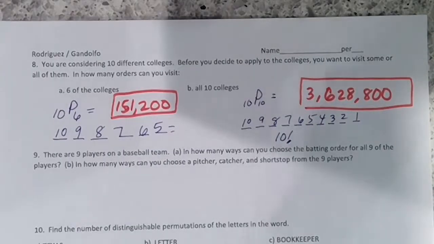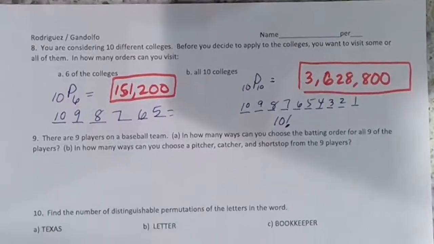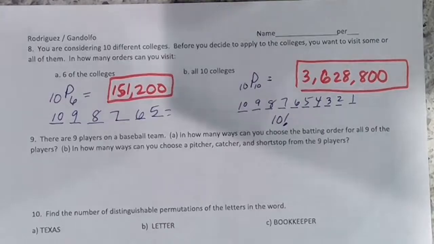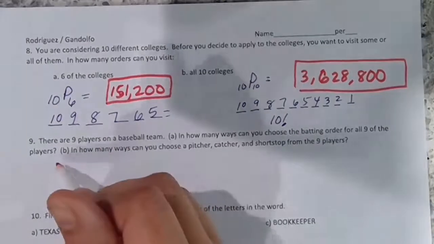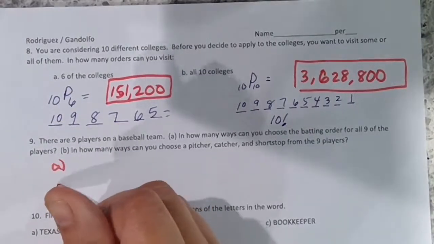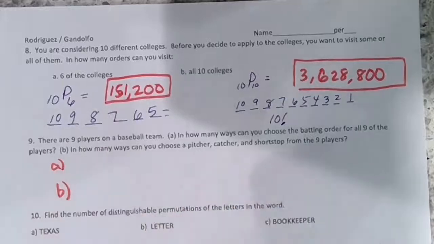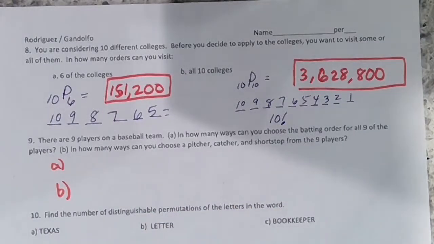Next one, this one's a good one. There are 9 players on a baseball team. How many ways can you choose the batting order for all 9 of the players? Part A and then part B. Does order matter when the players are up to bat? I think they actually do put them in a specific order. So we're going to say order does matter.